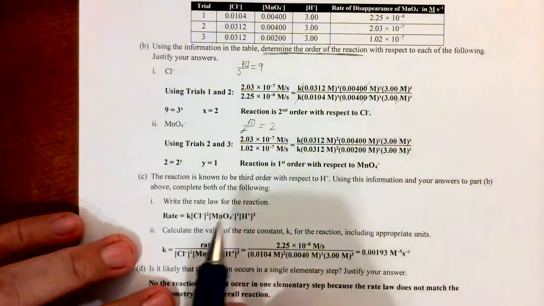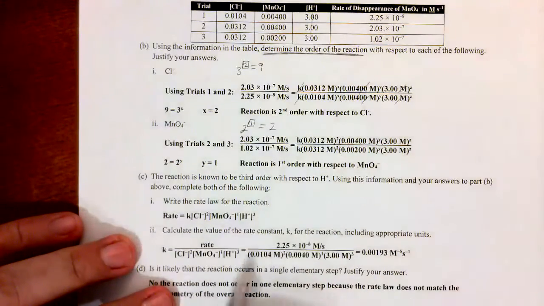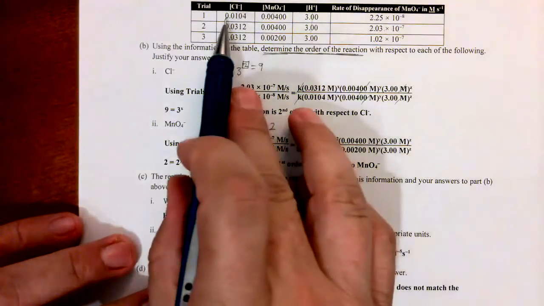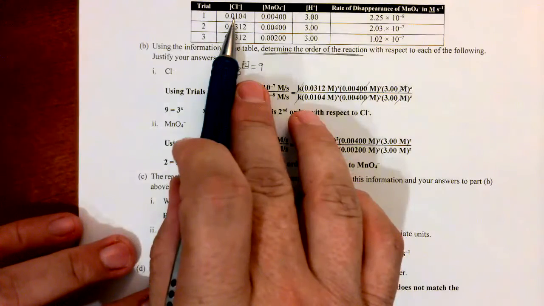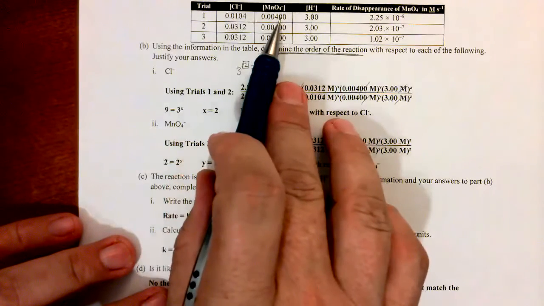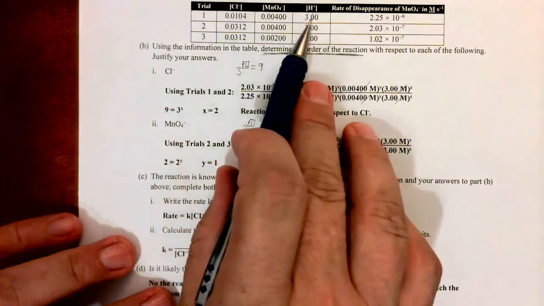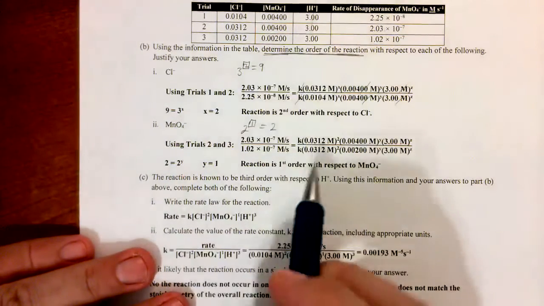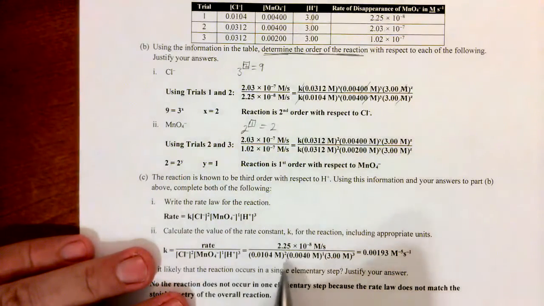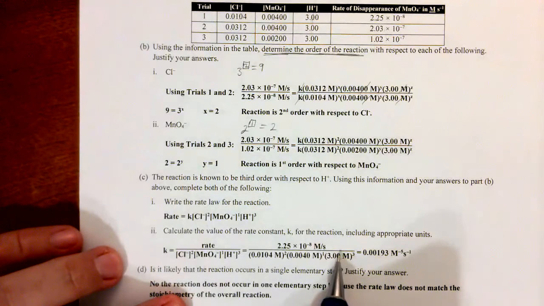Discover k, right? Calculate k. You can pick any line. They picked 104, that only appears here. They picked line 1. So put this in, but we know the power is 2. Put this in, but we know the power is 1. Put this in, and we know the power is 3. This is the power of 2, power of 1, power of 3. This is the rate.